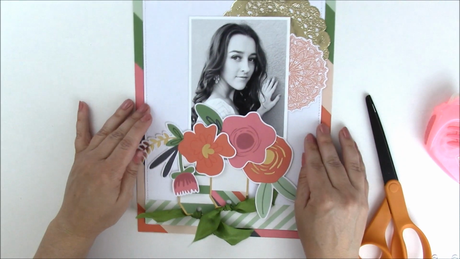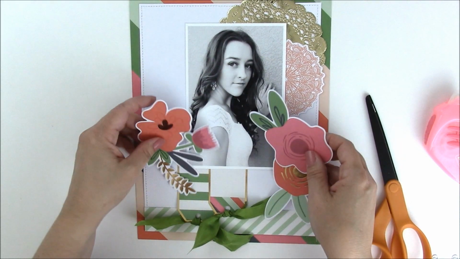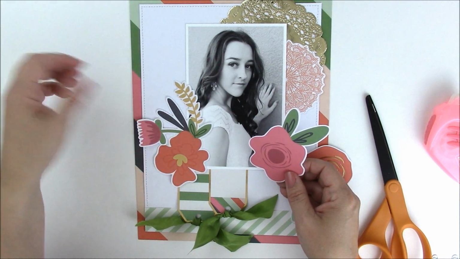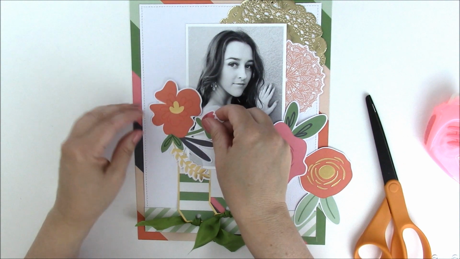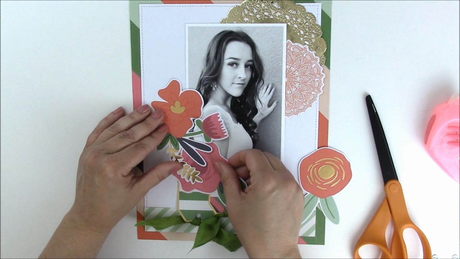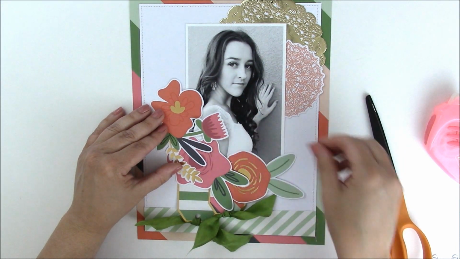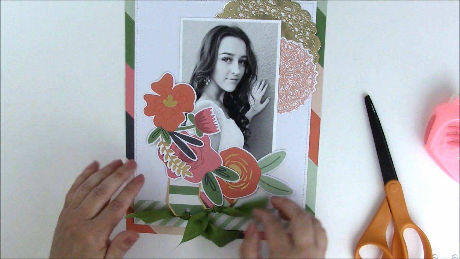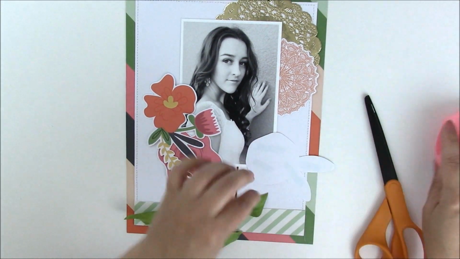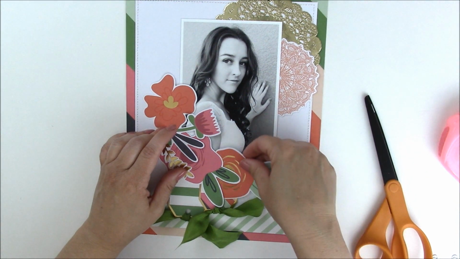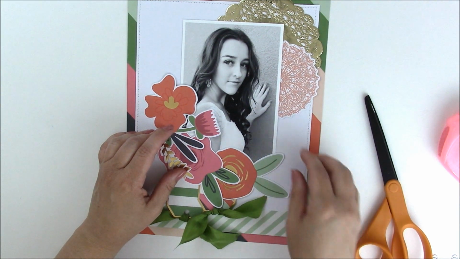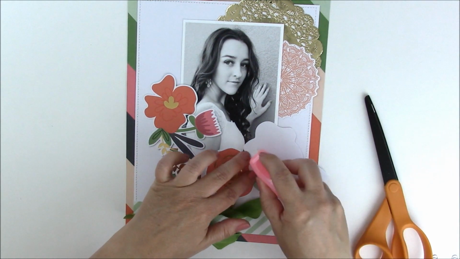All right, now we can go back and reassemble our flower cluster here. And you can turn these flowers whatever way you want if you want them to point off. Because this had a curve, I wanted the curve to go kind of around the photo. And I don't want to obscure too much of the leaves and things. Then I'll start with the bottom piece. And I'll mount it here. I'm trying to cover up as much of that white on the tag as possible. We'll do the next flower.